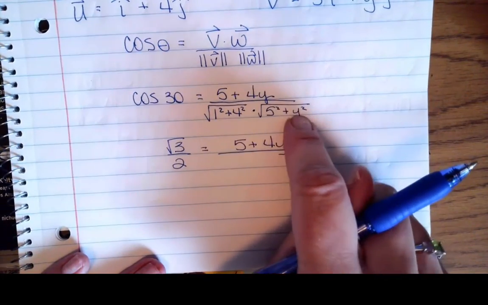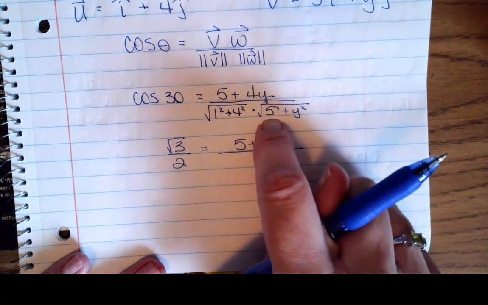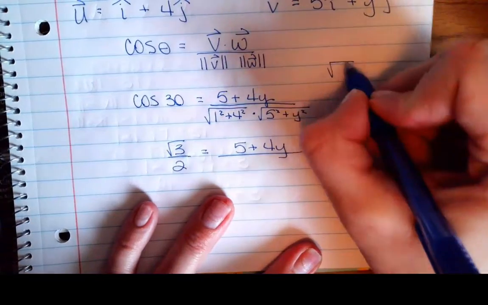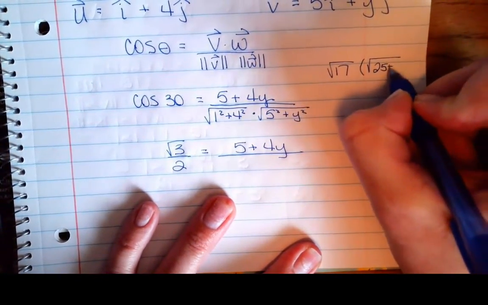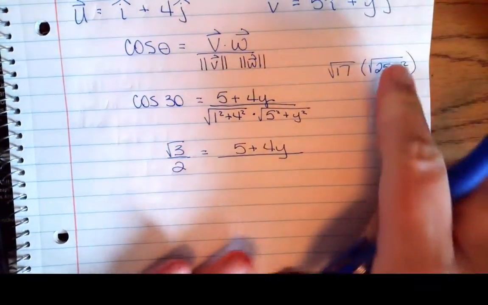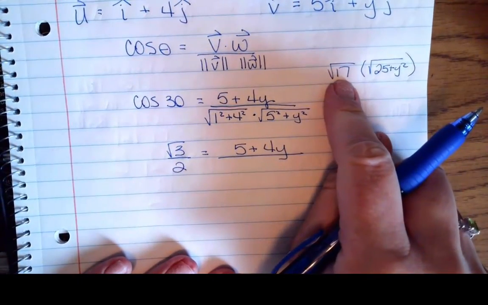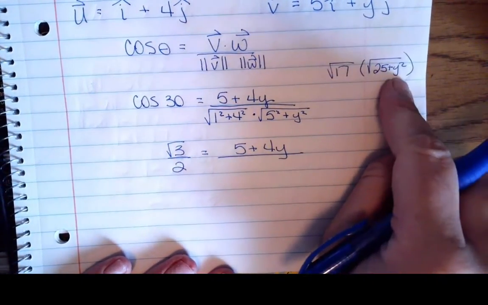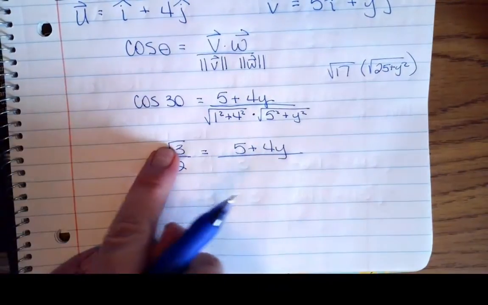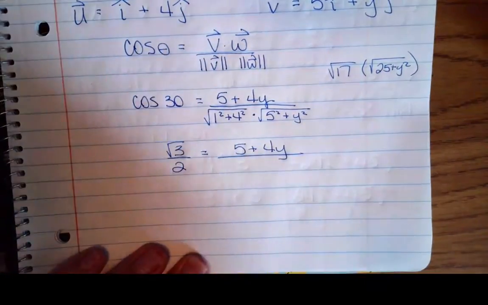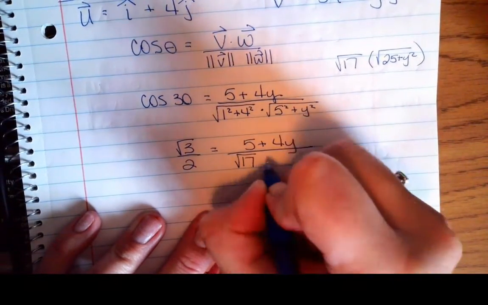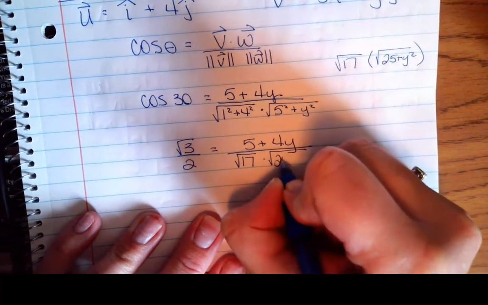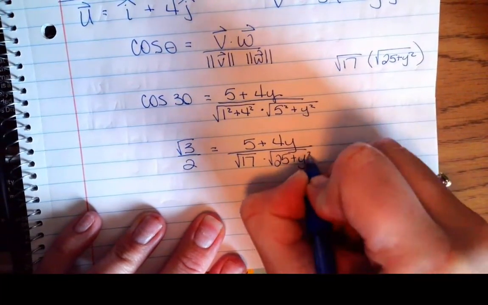So I end up with root 17 times 25 plus y squared. I can put that root together, which I'm going to do in a second, not quite yet, because I've got another root over here and I'm fixing to cross multiply. So this is root 17, and this is root 25 plus y squared.